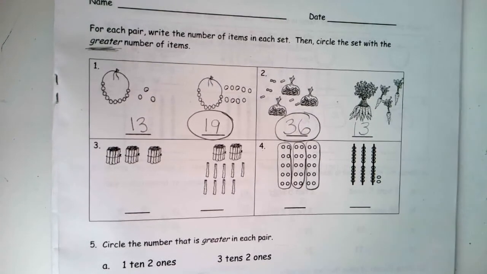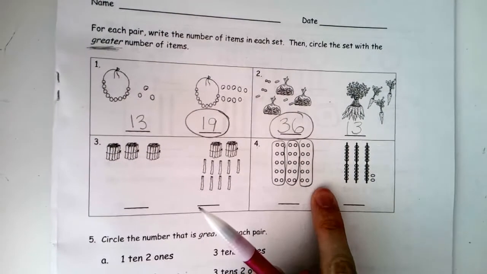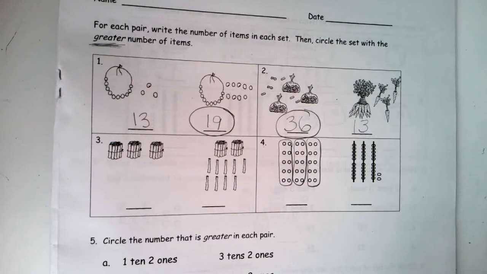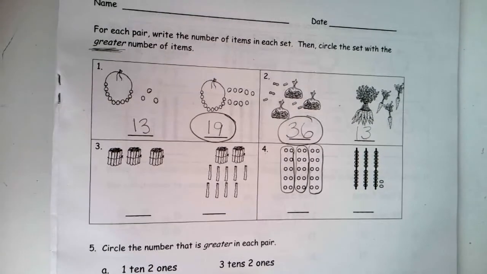Okay, go ahead and pause. Do numbers 3 and 4, then push play when you're ready to check your answer. Okay, hopefully you were responsible. You pushed pause and you're ready to go.